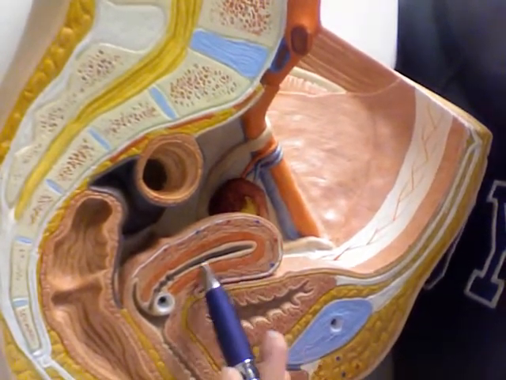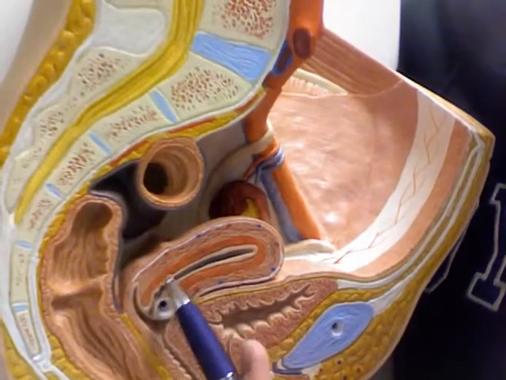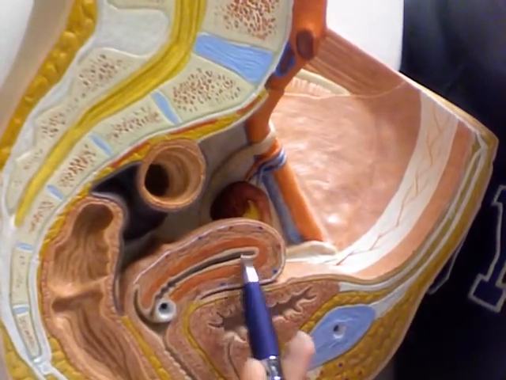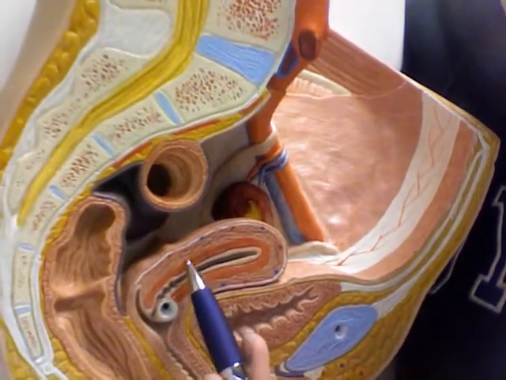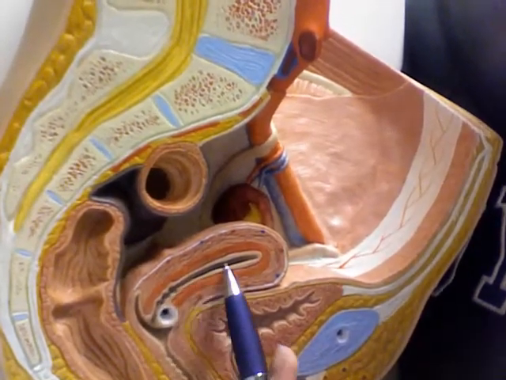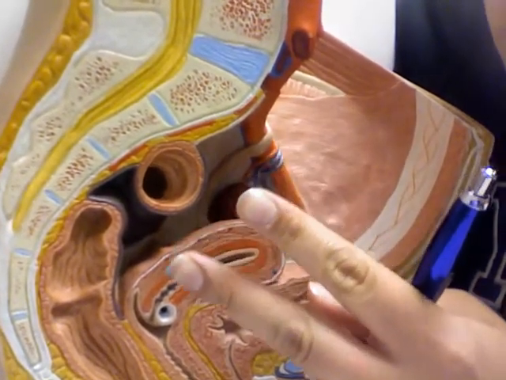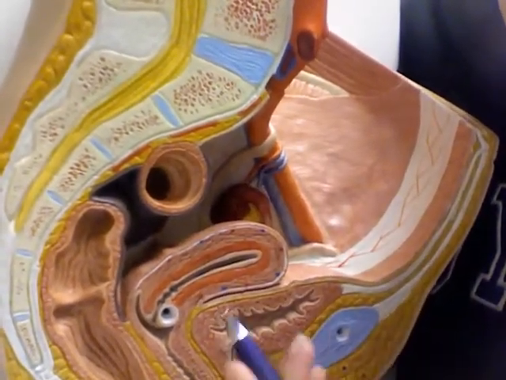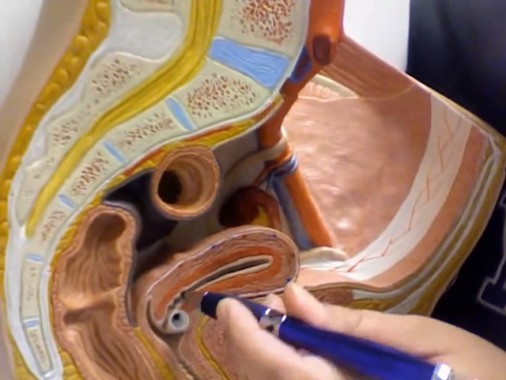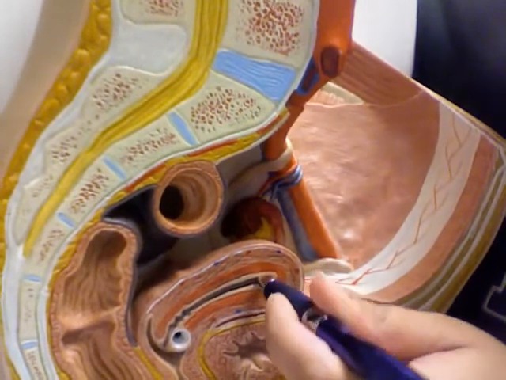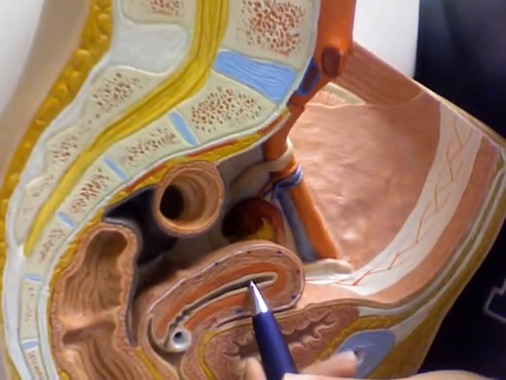Then we have this very thin layer inside, which is closest to the lumen of the uterus, which is called the endometrium. Now, the endometrium has two different layers. We have the stratum functionalis, which is the layer that my pin would be touching if this were an actual uterus.